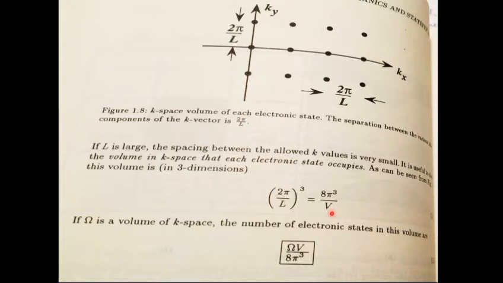Now, if I want to know the number of electronic states, I have to know the total volume of the electronic states. So let's assign, and we'll say that this solid angle is the volume of the whole K space.